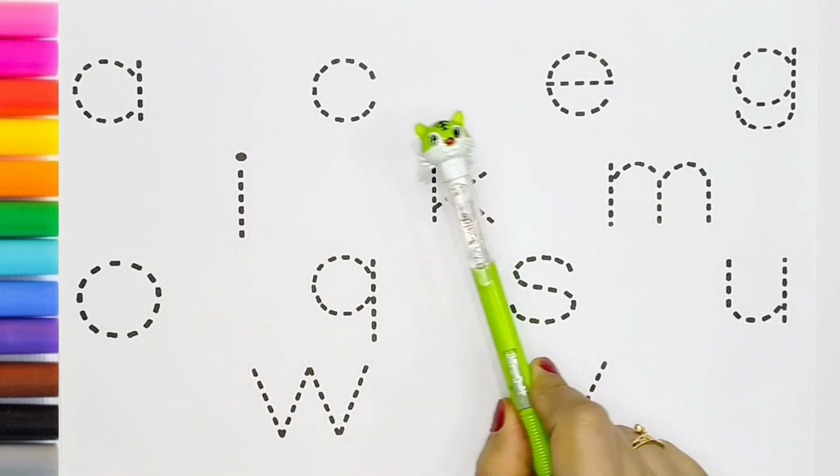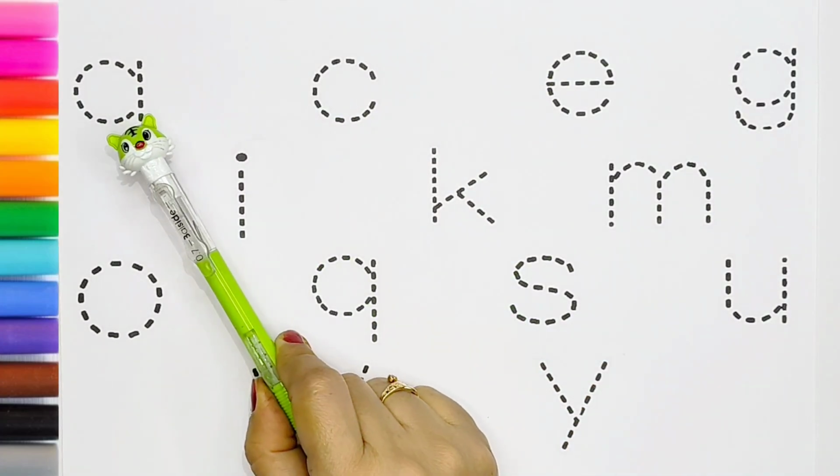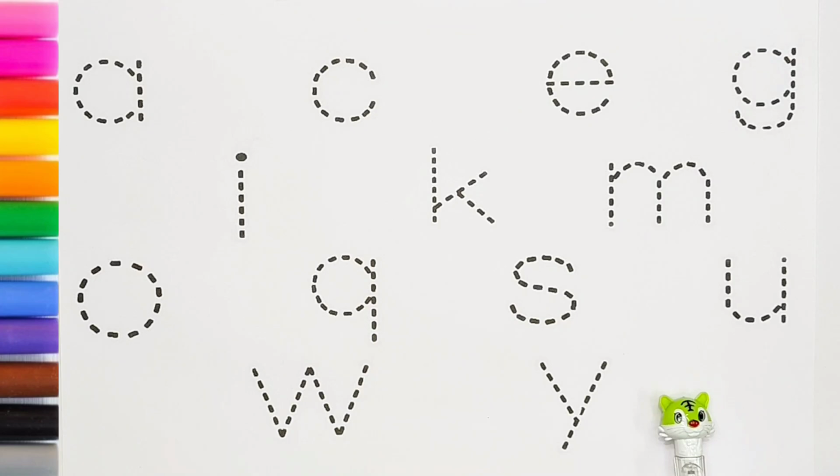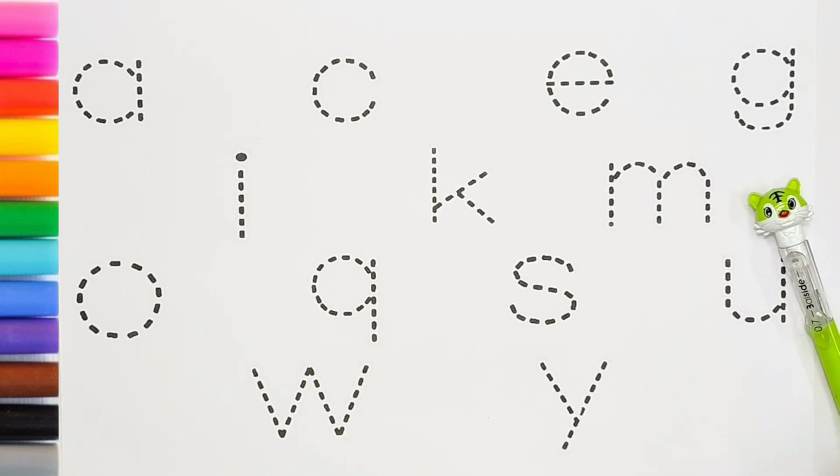Hello everyone, today we are going to learn and draw the missing letter alphabet A to Z with color names. So let's start.